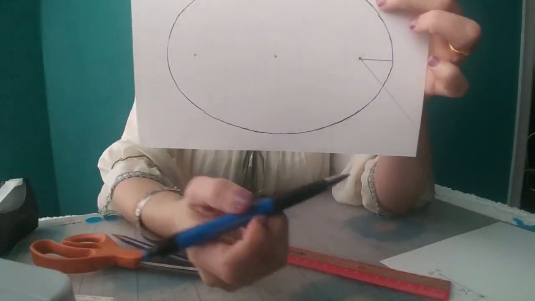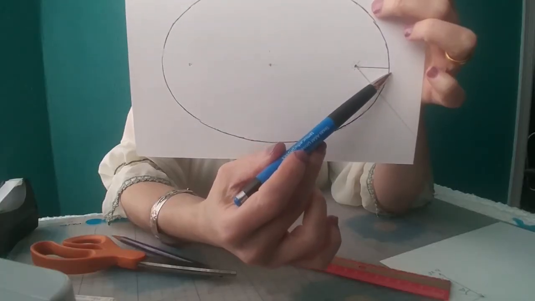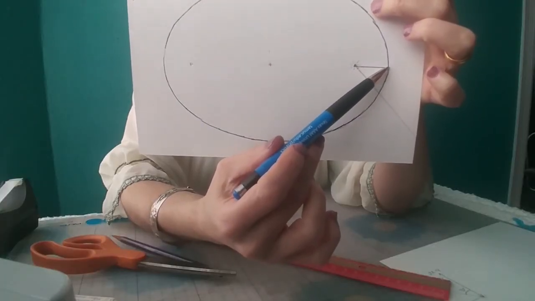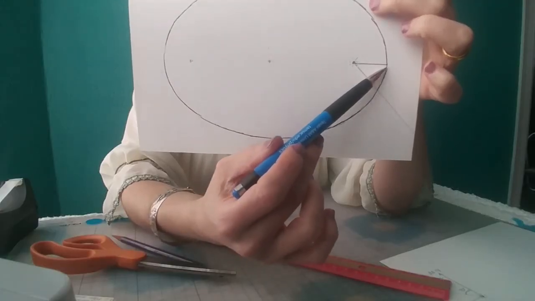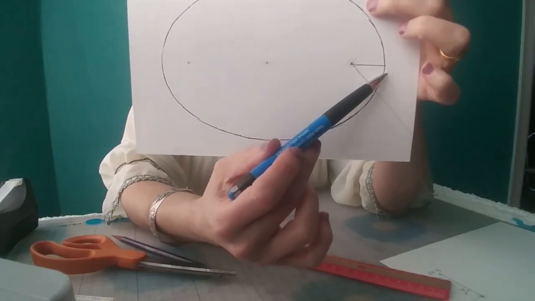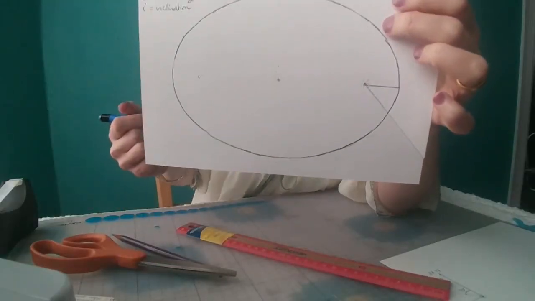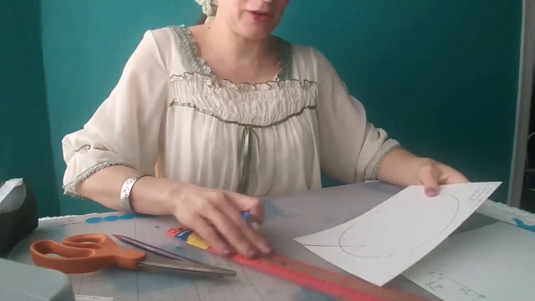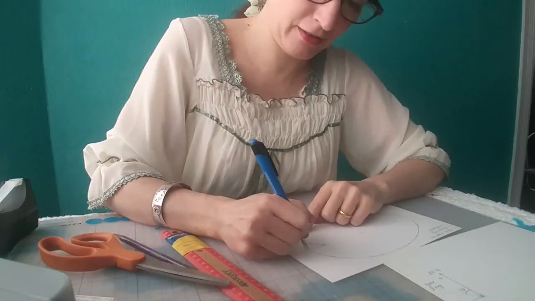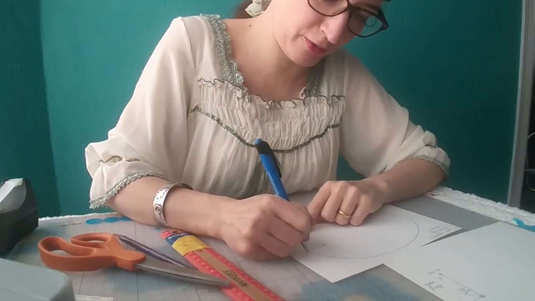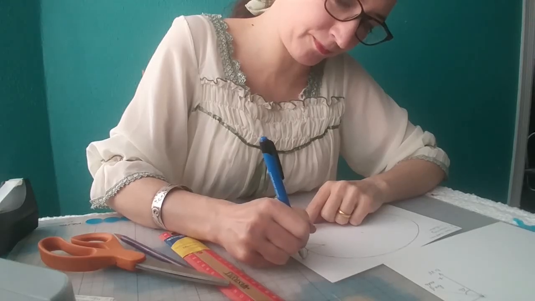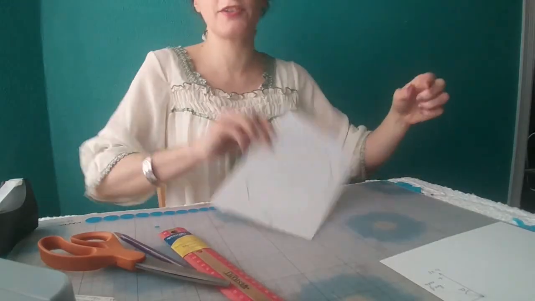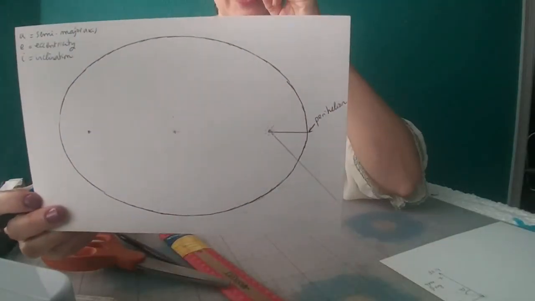This, you can probably tell, is the point. If the asteroid is here, when the asteroid is here, you can easily tell that right at that point, it is the closest it's ever going to get to the sun. This is the distance of closest approach to the sun. And we call this the perihelion. So another piece of vocabulary. This is the perihelion. It'll be really important for us. So this is the perihelion.